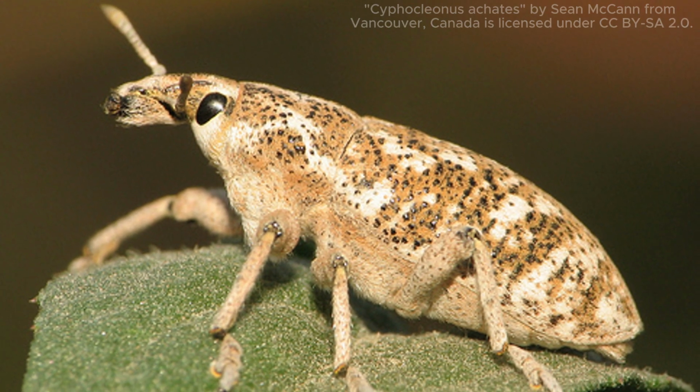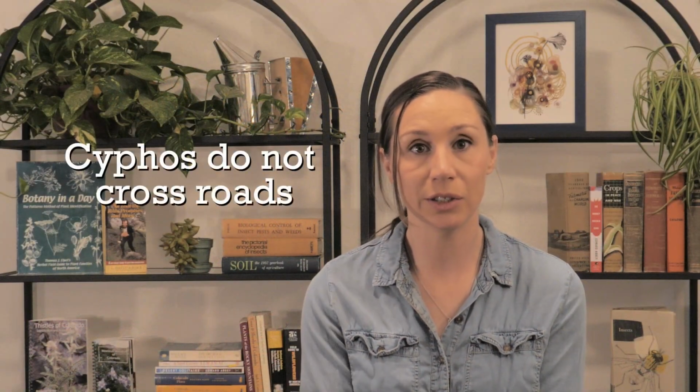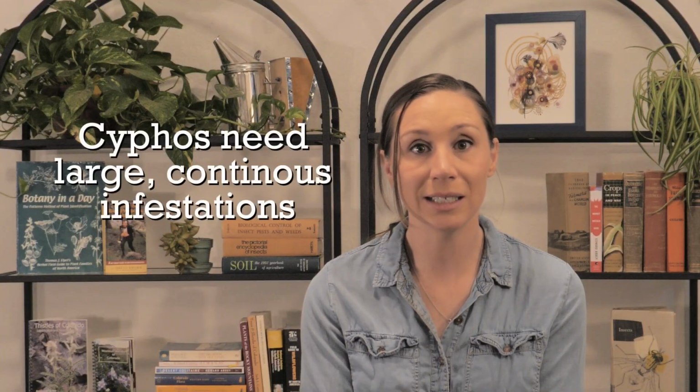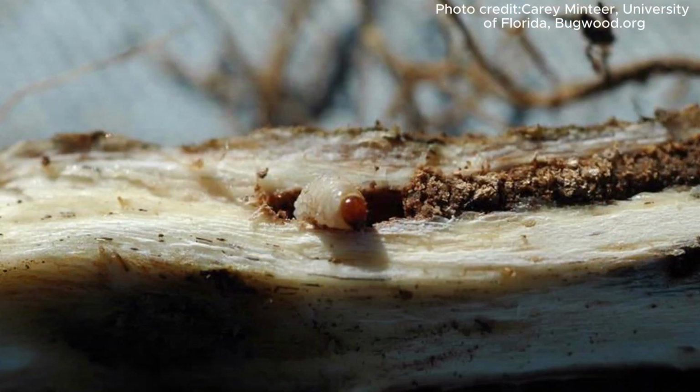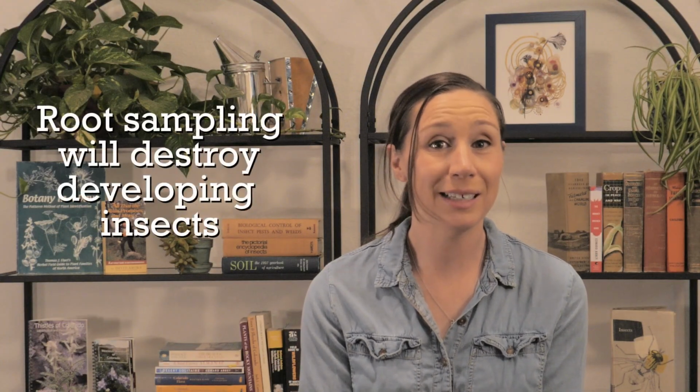These weevils typically only travel along the ground, so roads or trails can be substantial barriers to their movement. Try to release these insects in areas where there is a continuous corridor of knapweed on the ground. To survey for establishment, root samples may be taken and dissected to search for larvae from October to early June. However, root sampling is destructive and will kill any insects found.